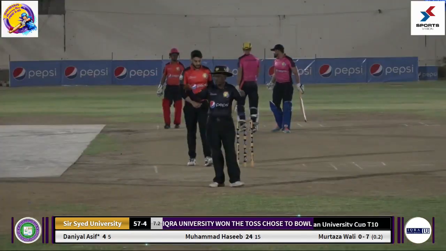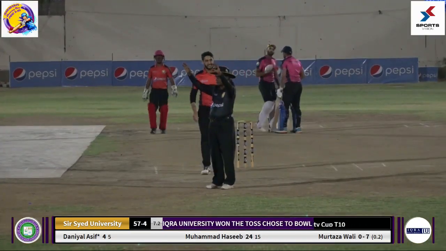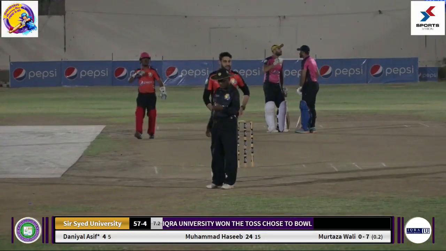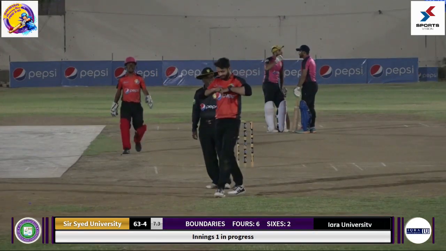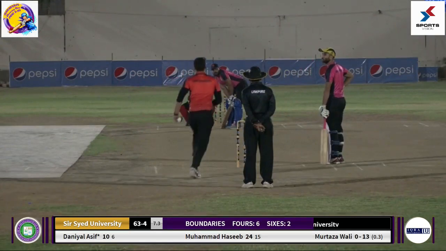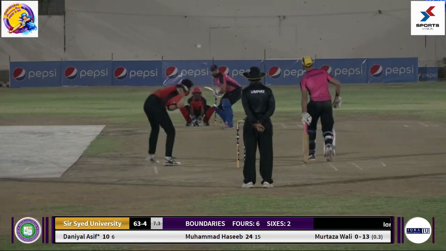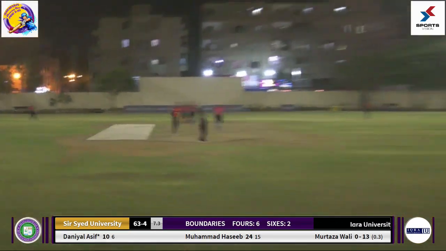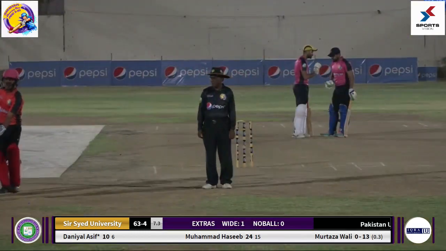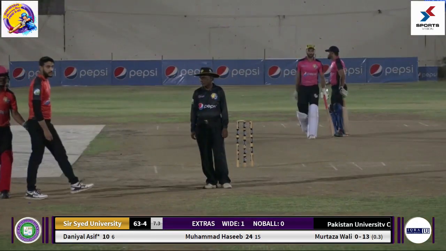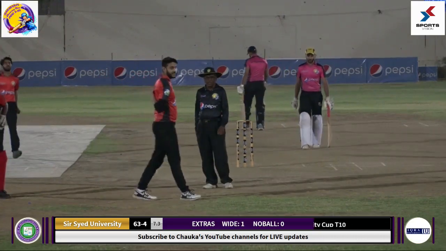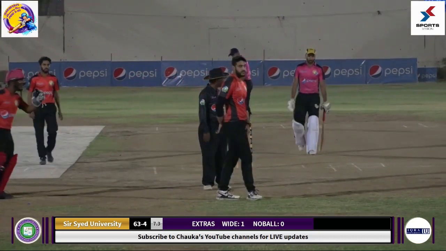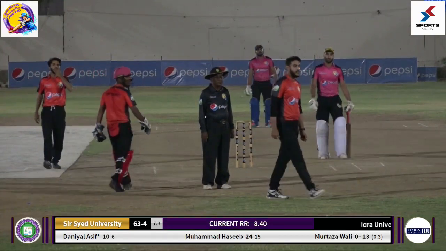Good shot down the ground. Has he got the distance? Yes. 6 more. This time from the right-hander, Daniel Asif, who got a boundary in the over of Shahrukh, and now he's got a 6 over long on. The first 6 was struck by Abdul Hasib, the left-handed batsman, and now the 6 hit by the right-hander, Daniel Asif. Beautifully timed and cleared long on quite comfortably here.